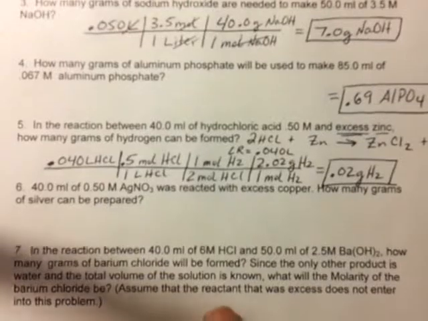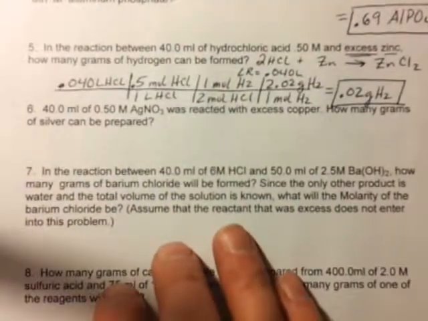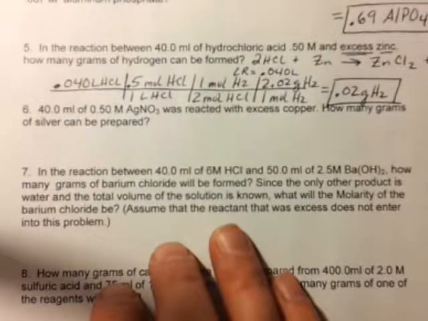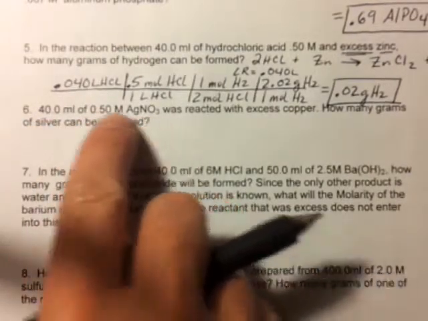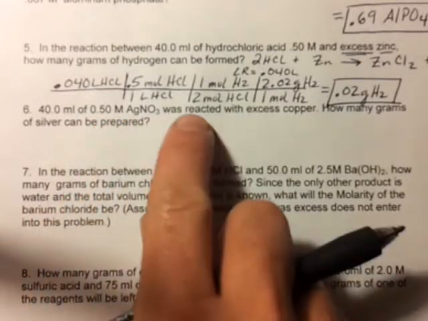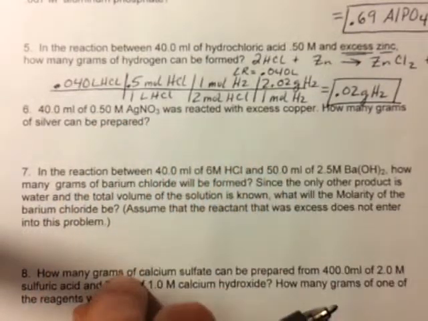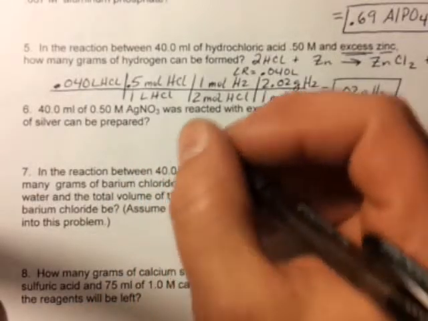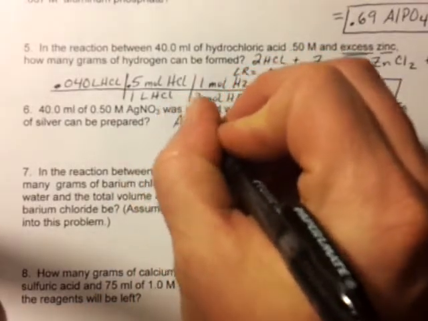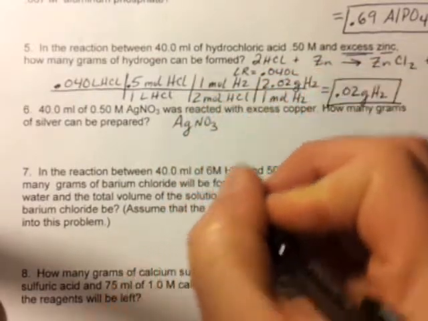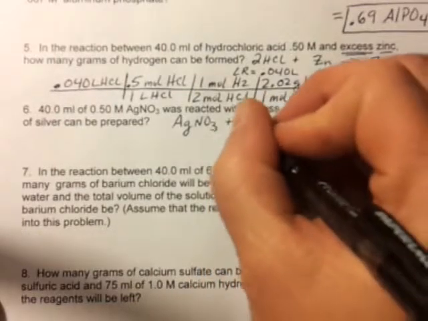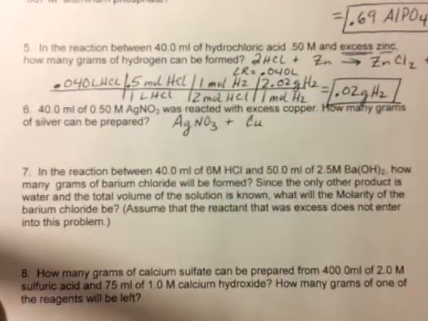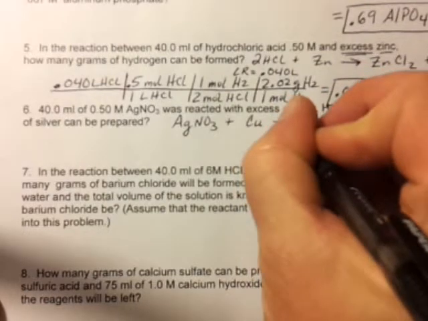Let's look at number 6. It's the same problem, same setup. You've got a volume of silver nitrate. Here's the molarity, 0.5 molar. You react it with excess copper. Okay, so it's going to give you, and I'll start off that problem for you, AgNO3. So this is a solution of silver nitrate plus copper, which is solid, another single replacement reaction.